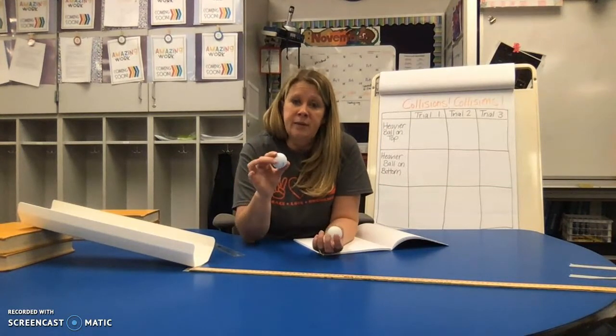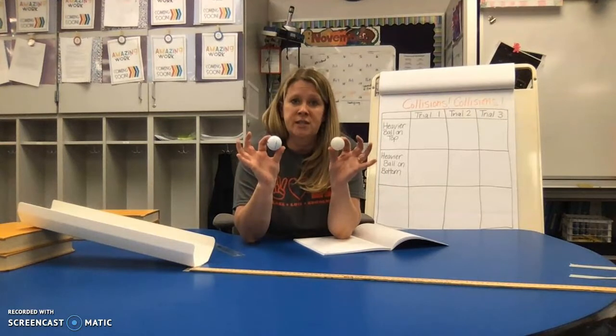One's a ping pong ball, one is a golf ball, and they're approximately the same size, but they are drastically different weights. So my ping pong ball is really light, and then my golf ball is very, very heavy. I shared with you lots of videos on how to do this in a previous slide, but for today, we're going to be trying with just these two.